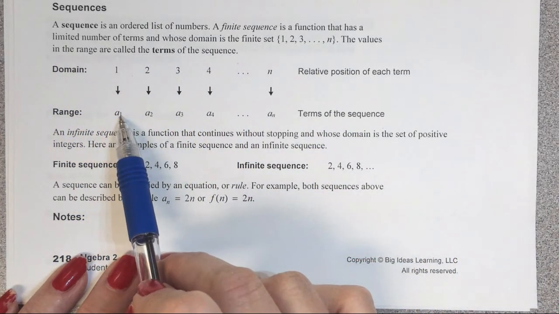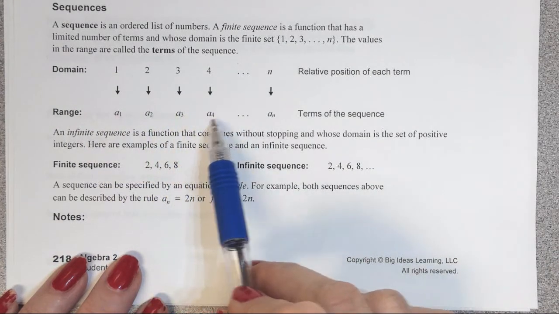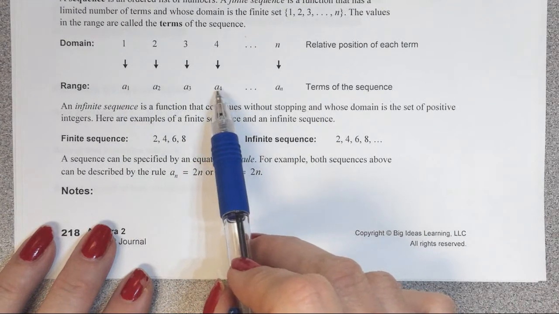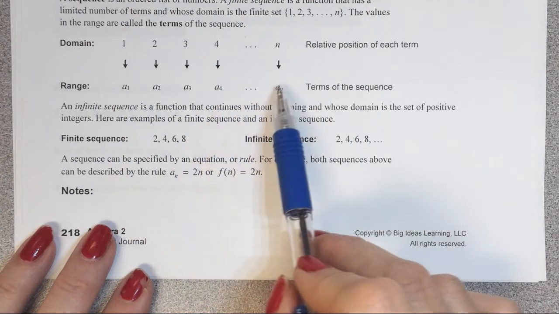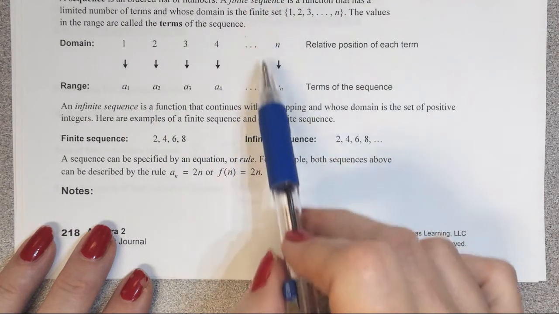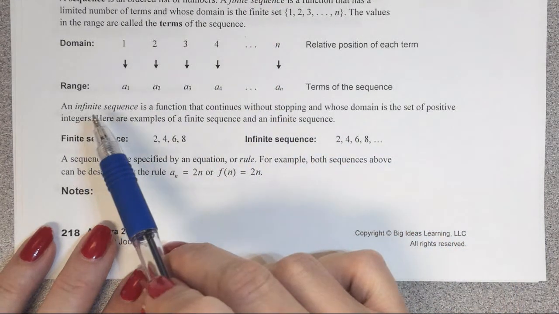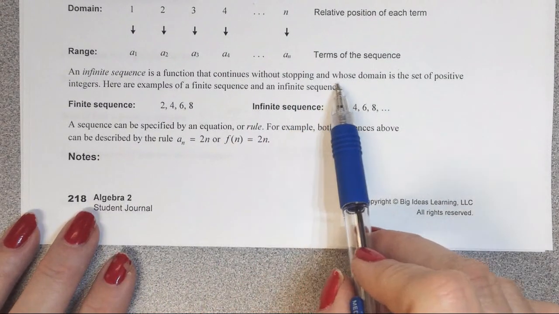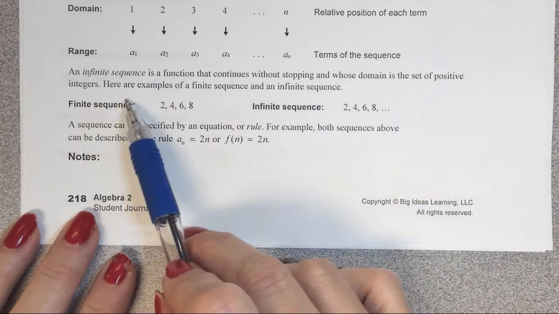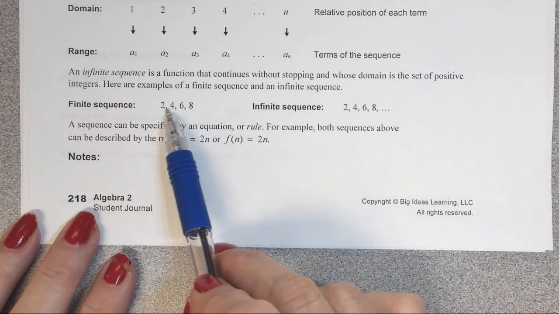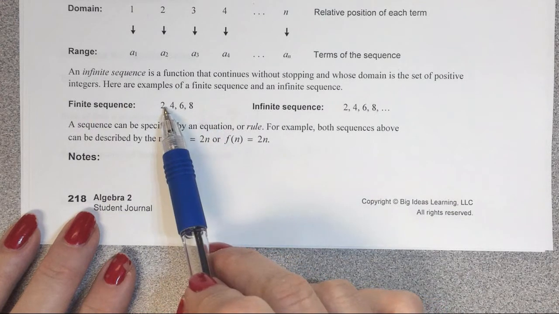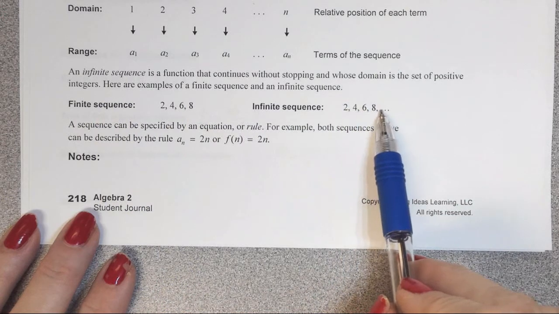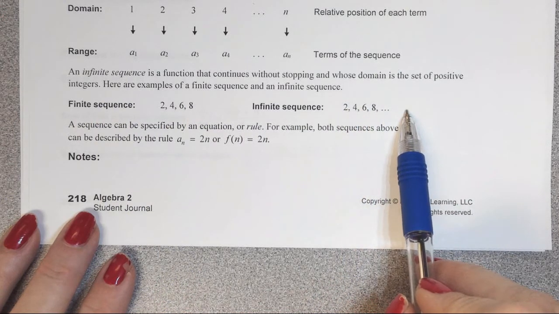So I have a sub 1, a sub 2, a sub 3, the fourth term. Okay, so we always use whatever the term is. If I say what's a sub 4, that means what's the fourth term. If I ask for a sub 10, that means what's the 10th term. An infinite sequence is a function that continues without stopping, so it goes on to infinity, whose domain is the set of positive integers. So this would be finite, 2, 4, 6, 8, 4 terms. Here's a sub 1, a sub 2, a sub 3, a sub 4. An infinite sequence, though, would have the dot, dot, dot, meaning it goes on forever.